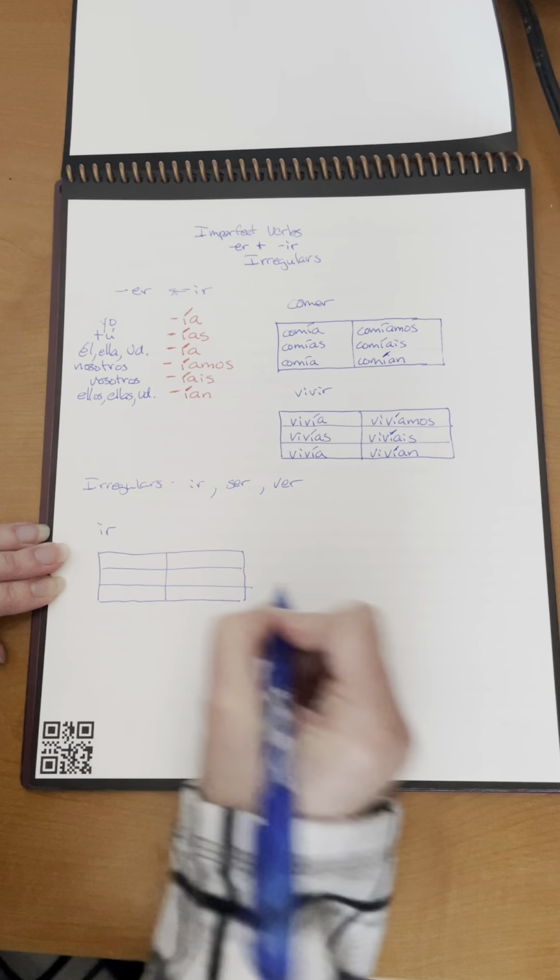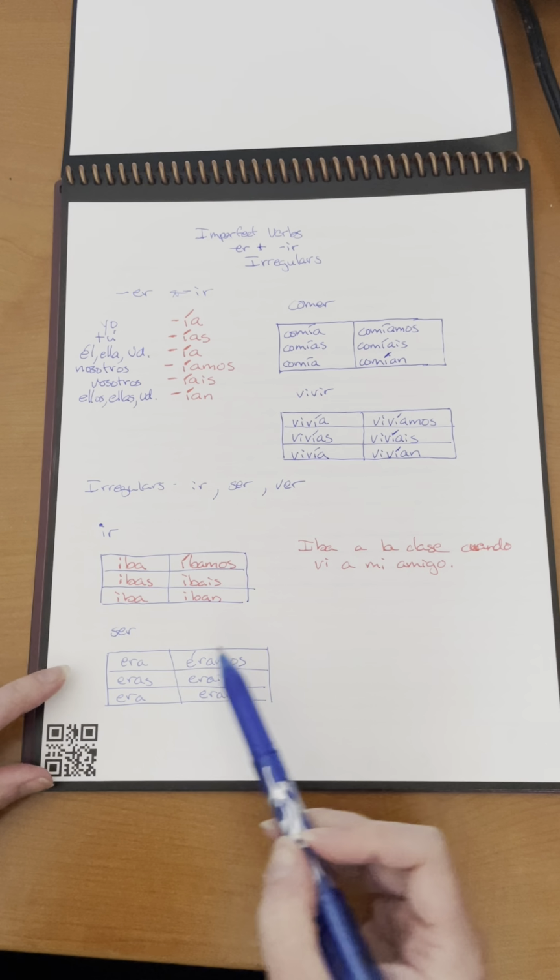Okay? Then let's do next. We'll do ser. So ser is era. So we have era, eras, era, éramos, erais, and eran. Now, again, ser is one of those ones that you're just going to see a lot. I meant to do that in red just to create contrast, and I didn't do it.